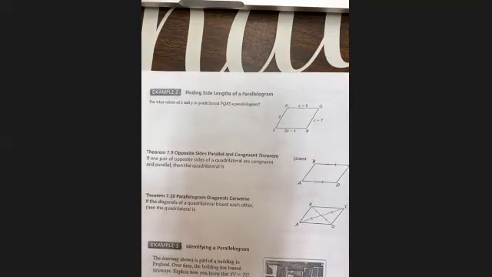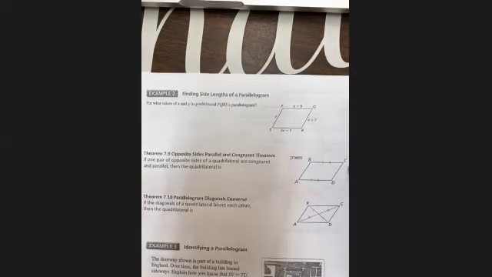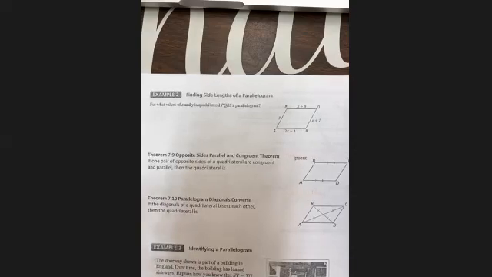Example 2. Okay, it says, for what values of x and y is quadrilateral PQRS a parallelogram? Okay, so we want the opposite sides to be congruent, or the same length, right?